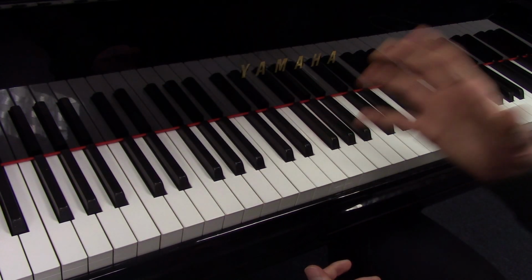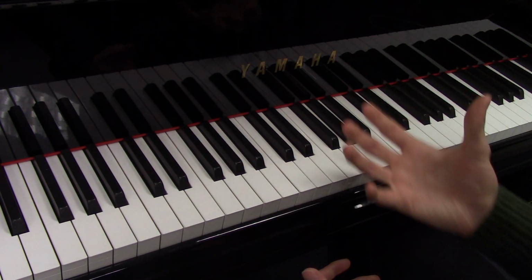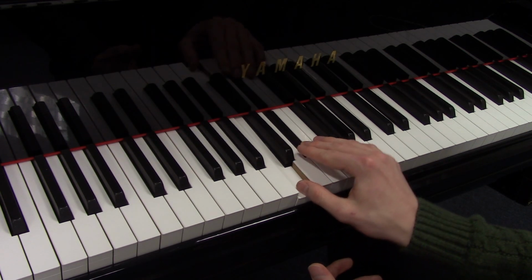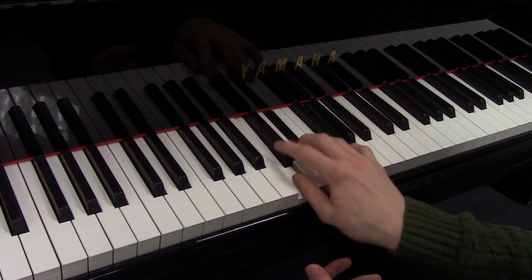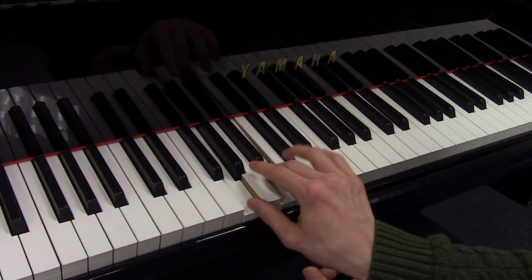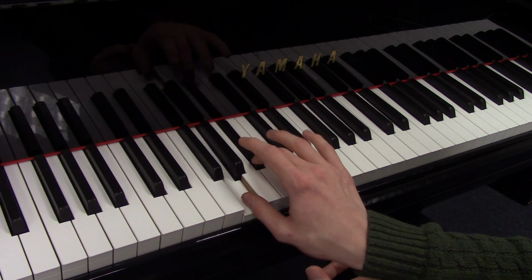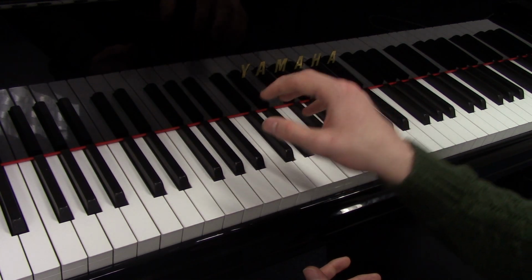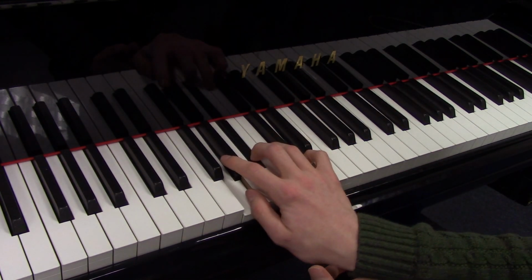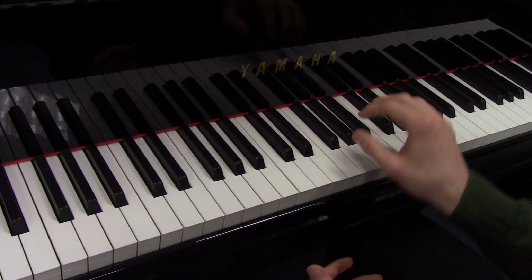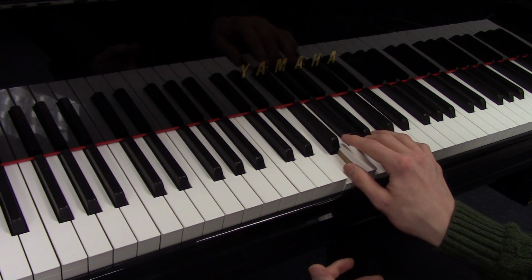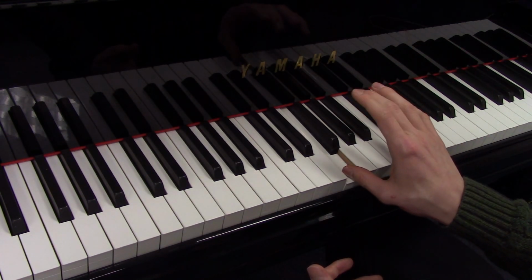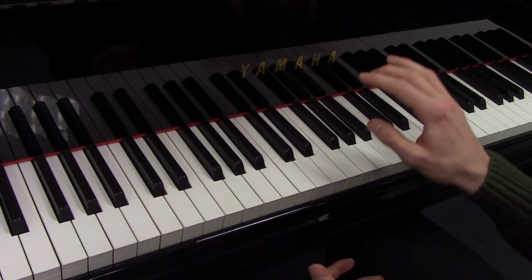Okay? Now, if you combine the minor third with the perfect fifth, ooh, you get yourself a minor chord. I can do it for G major. Let's turn it into G minor. We have a minor third and then a perfect fifth. I can do it for F major. There's our major chord. Then I can turn it into a minor chord, minor third, perfect fifth.